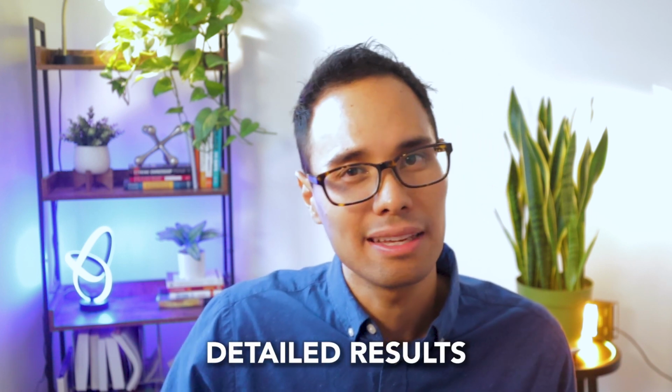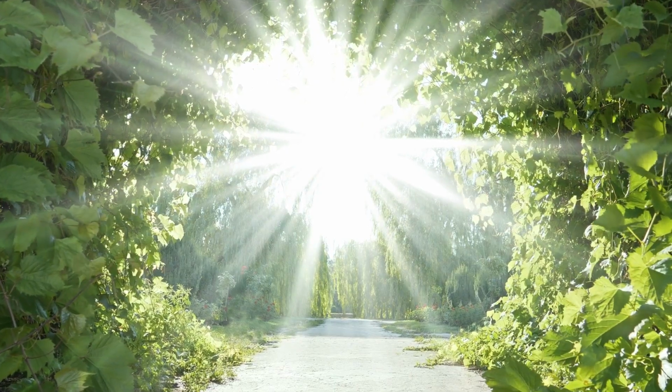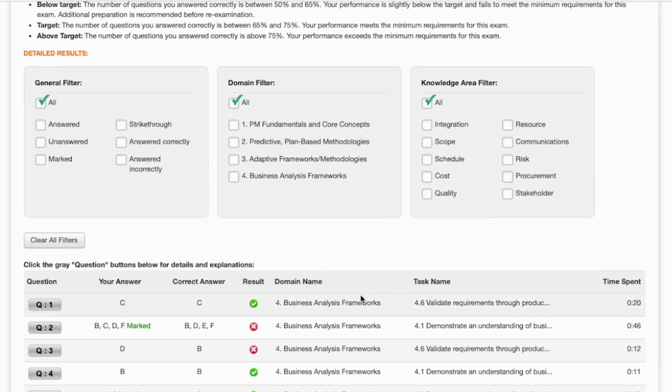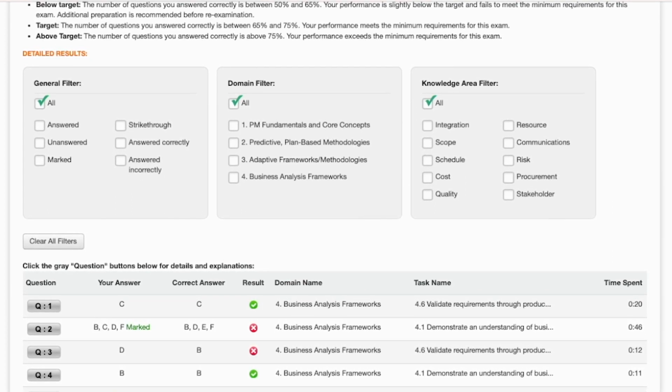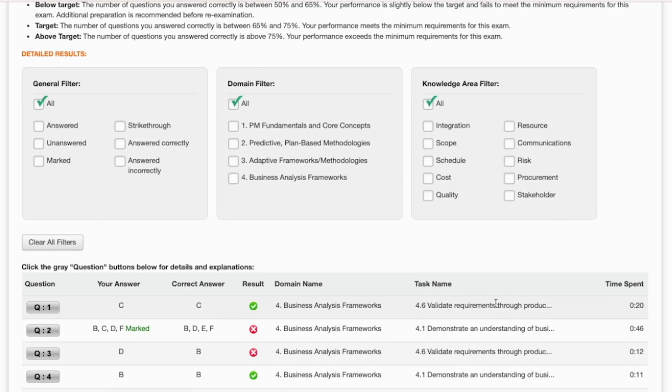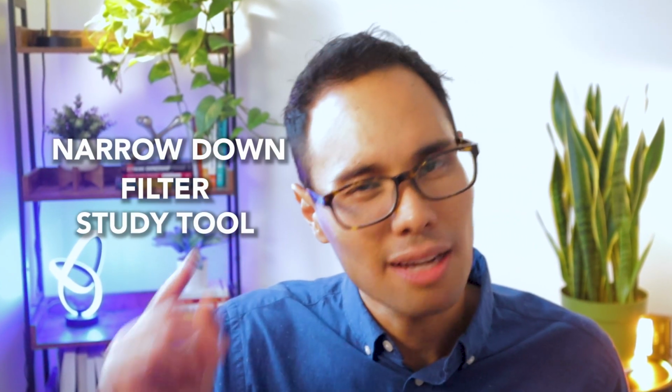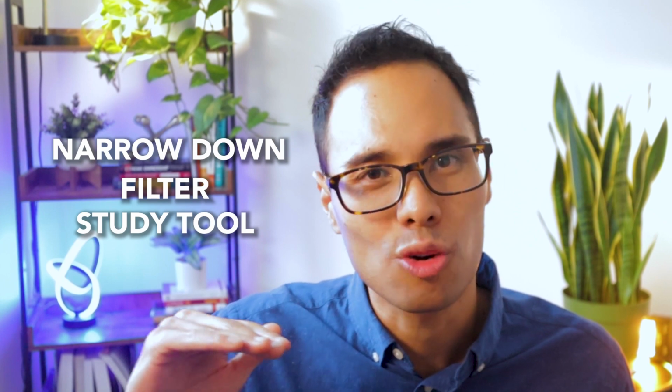Now, if we look at the detailed results, this is where Prepcast truly shines. It's here that you can filter all results based on the domain and whether you marked the question for review or if you answered it correctly or incorrectly. It's so incredibly customizable that you can narrow down, you can filter it, and you can use it as a study tool to strengthen all of your weak points.